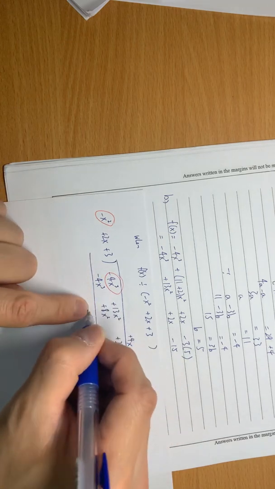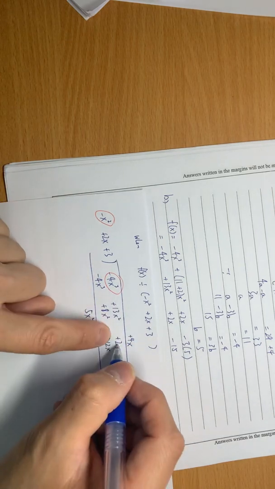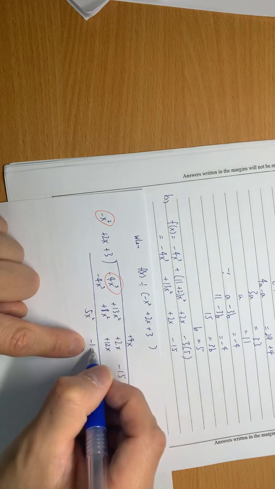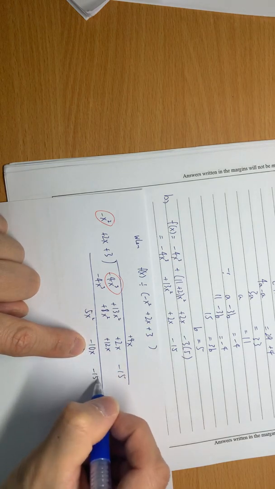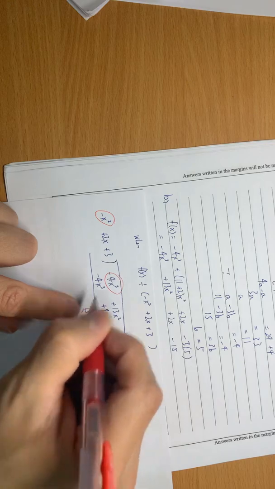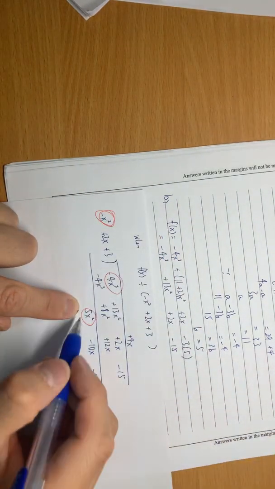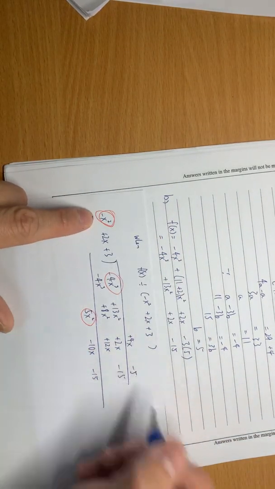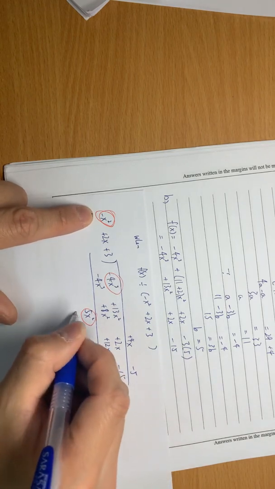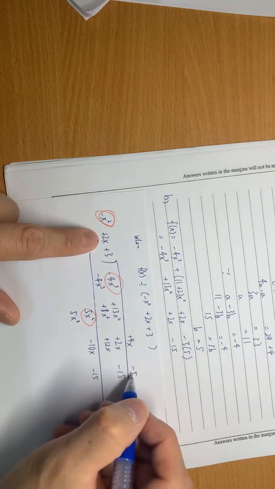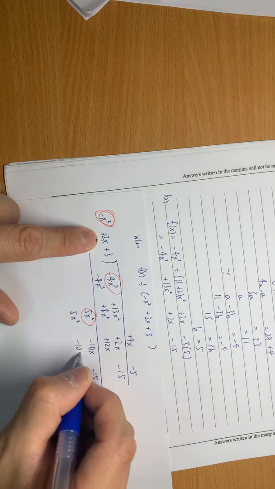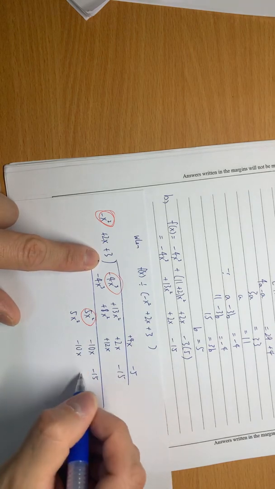It becomes 0, obviously. This is 5x squared, 2 minus 12, we got negative 10x, negative 15. So we just repeat the same procedure once again. 5 divided by negative 1, we got negative 5. So negative 5 times this, we got exactly the same thing. Negative 5 times this, we got negative 10x. Negative 5 times this, we got negative 15.